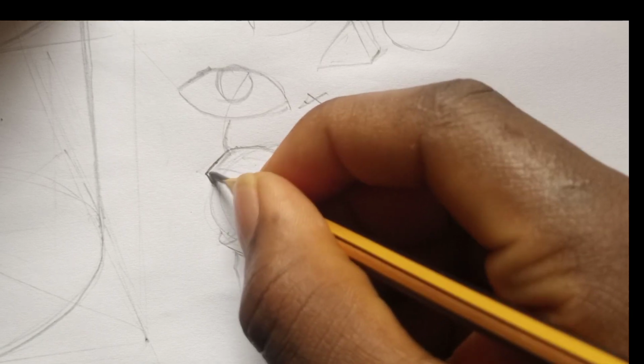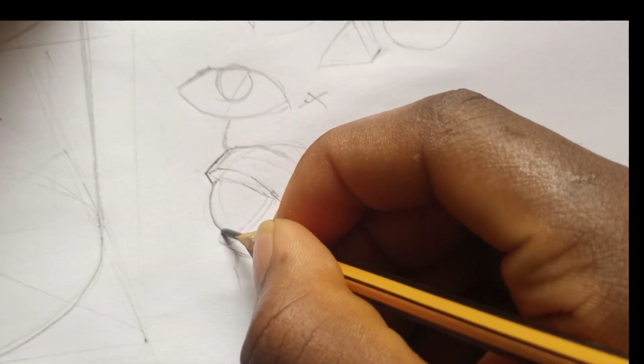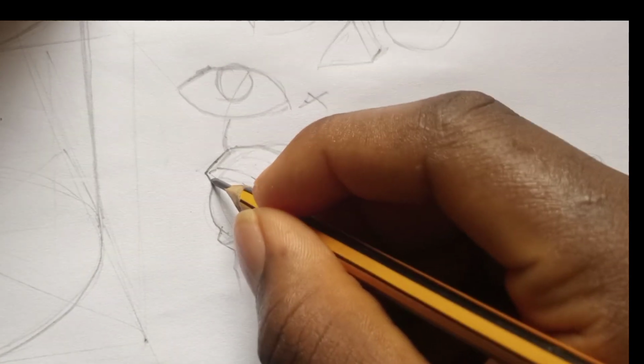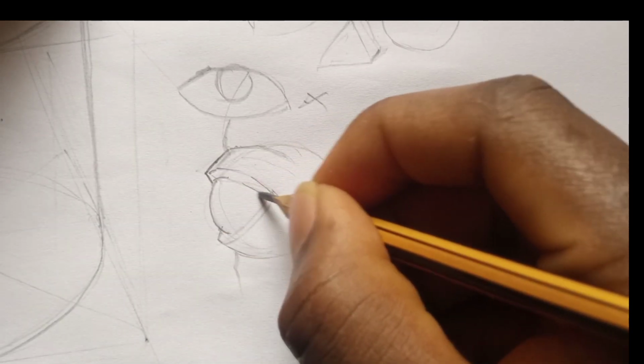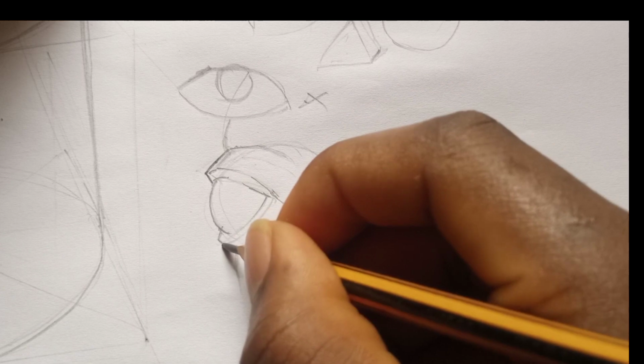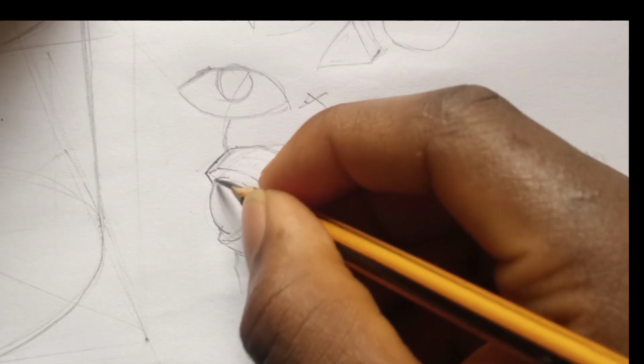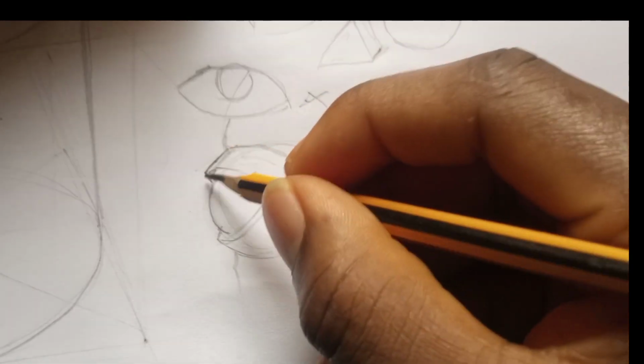So just with this simple illustration of the eye, you can already see the T overlap in effect. T overlap here again, T overlap here, T overlap. And you can see another thing. I told you the more planes an object has, the more three-dimensional it looks. Now look at this eye up here. You can see it doesn't look really three-dimensional like that.